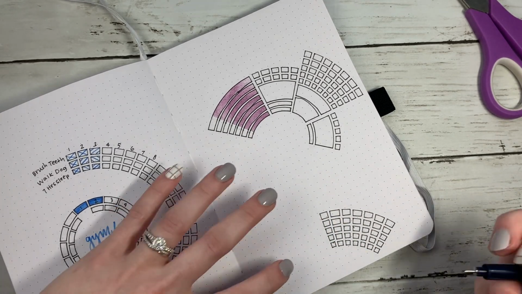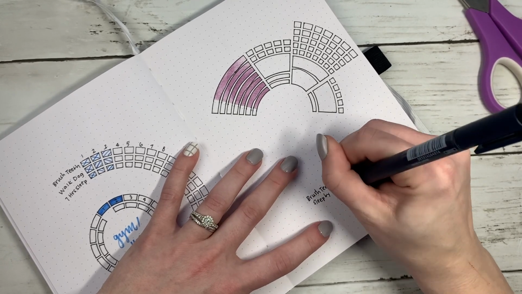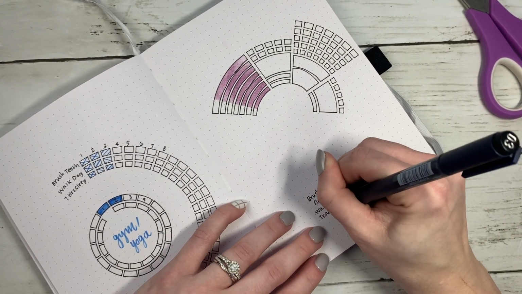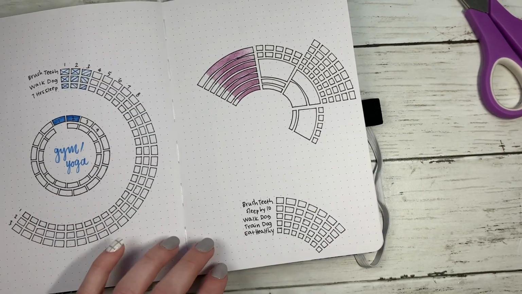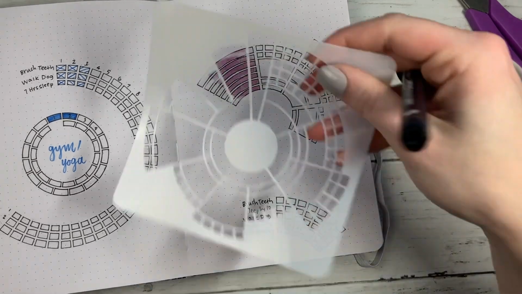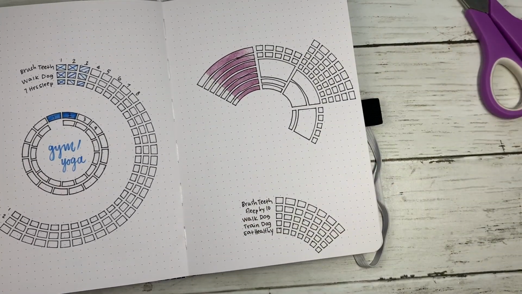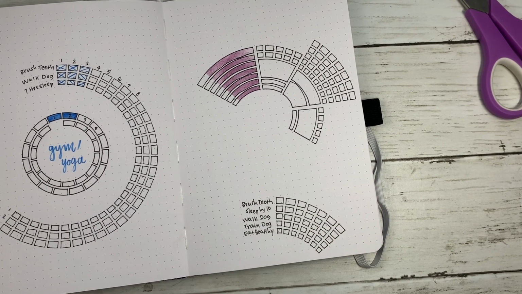So if I just wanted this on my weekly, I can put it there, and then you can see that it transforms into a weekly tracker instead of a full monthly. Okay, so that's what I've got for you guys today in terms of stencils.